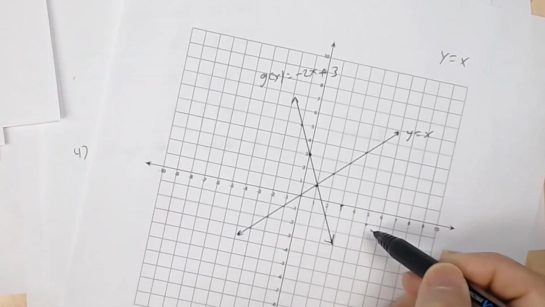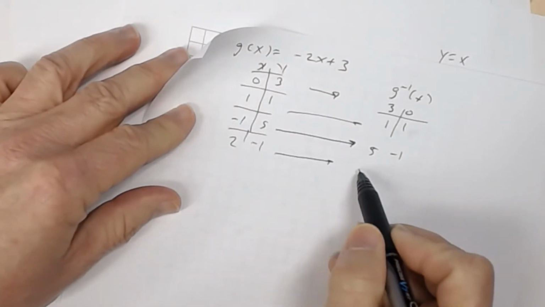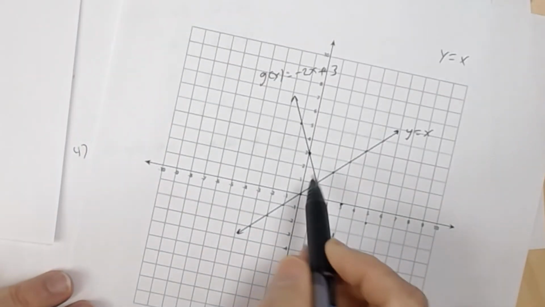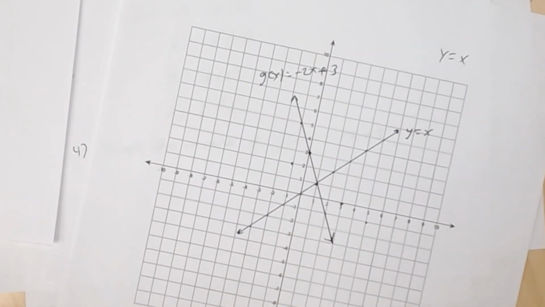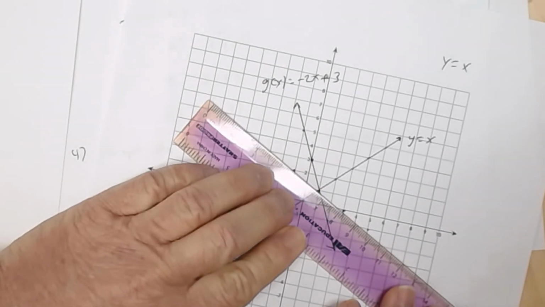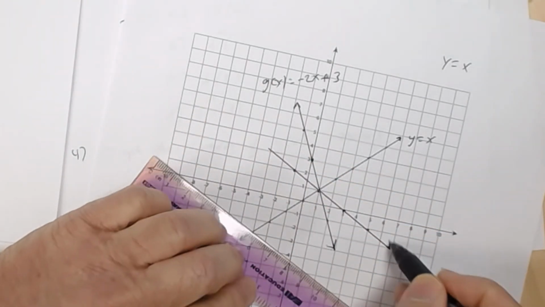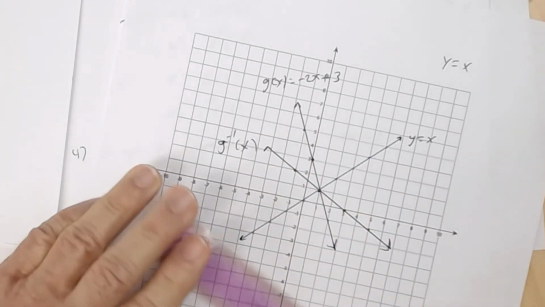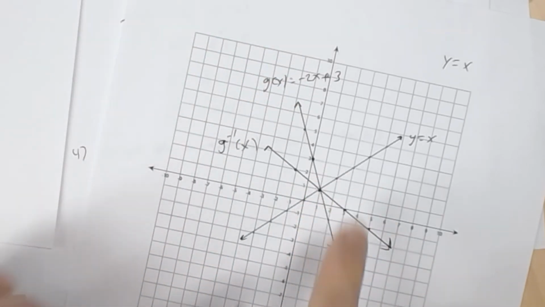Okay. And then finally, 2, -1 becomes what point? -1, 2, right? So let's plot the point -1, 2. So -1, 2 is right here. And then take your ruler and connect those points. And what I'm about to do is going to be the inverse. So this is g inverse of x. That's your inverse. So these two graphs are symmetrical about that line.